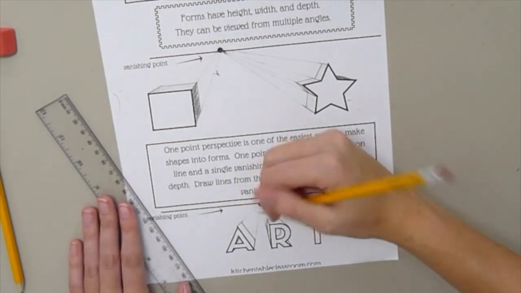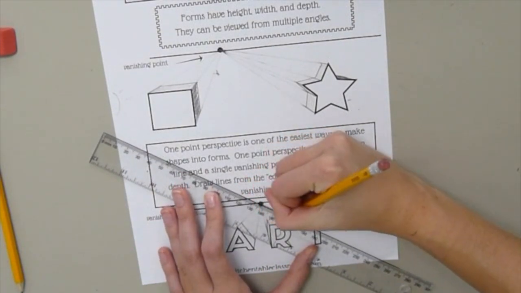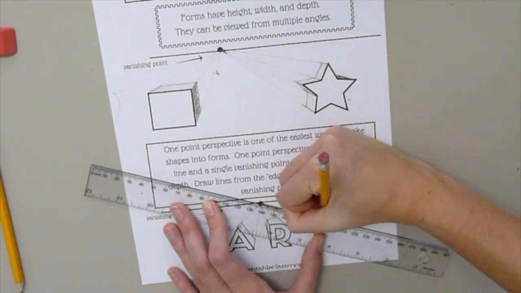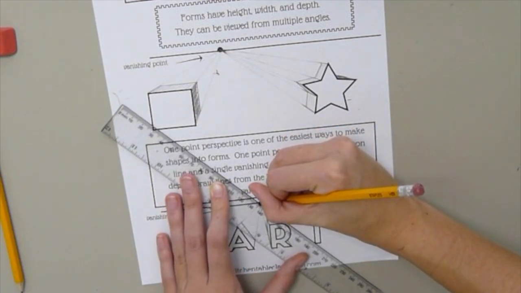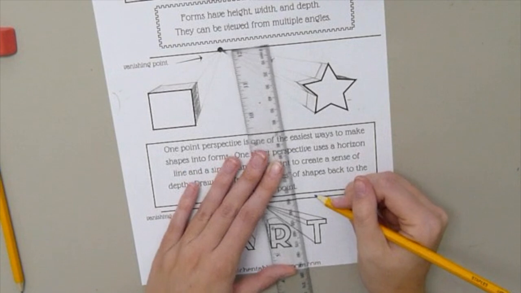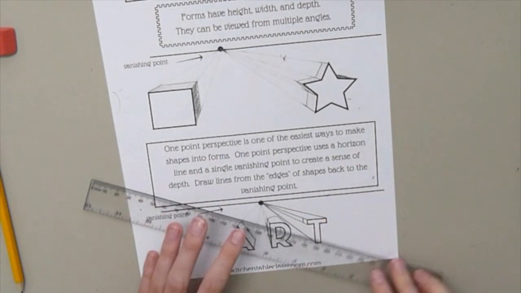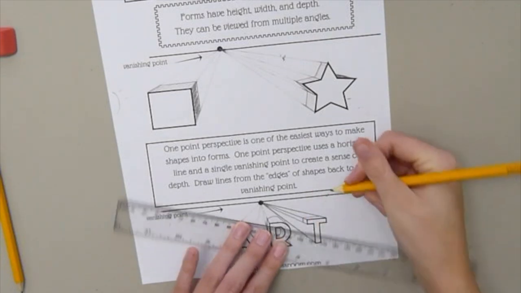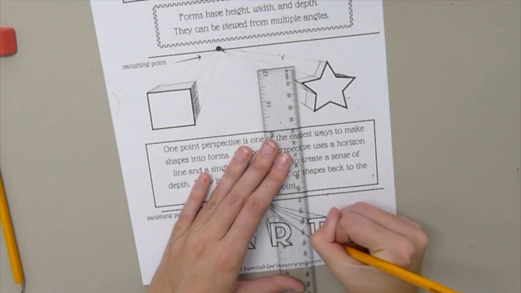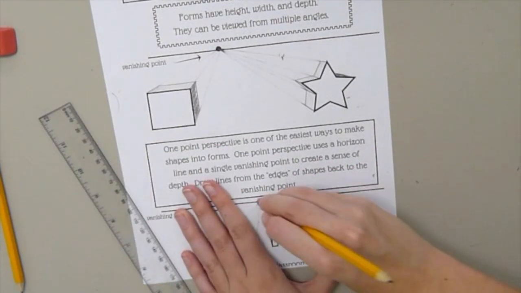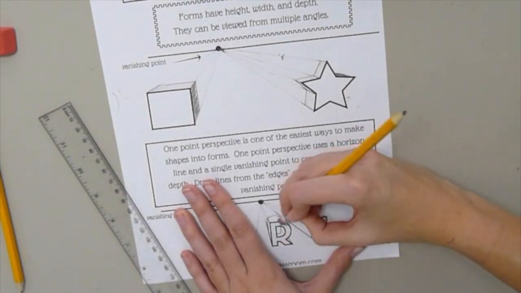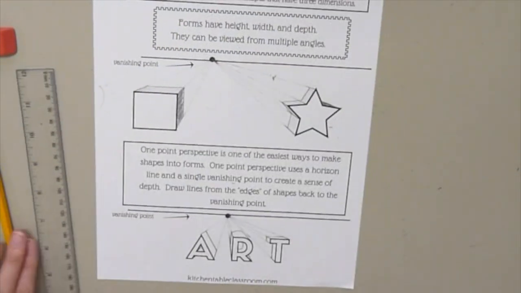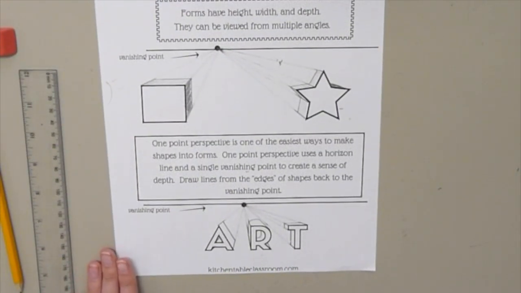Now I'm going to do my T. So here I go. Line up my ruler. Oh, there we go. Then erase my line. And I have 3D letters.